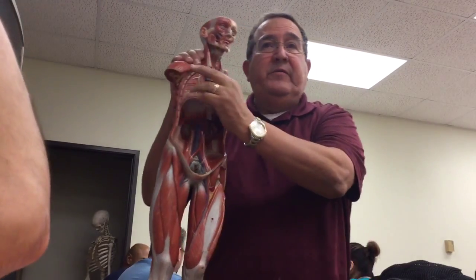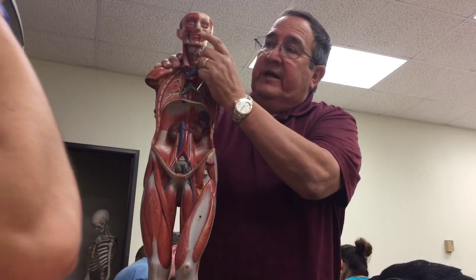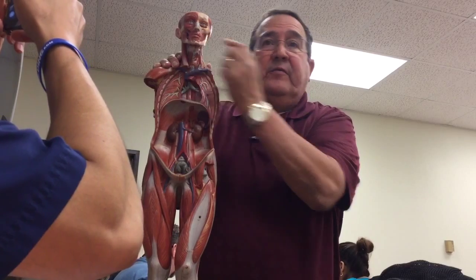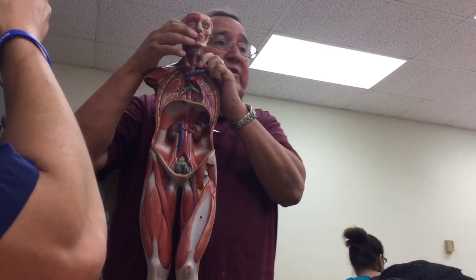Now I'm coming here. See this muscle going around the eye? Over here I can see part of it going around the mouth. It really goes all the way around. If it goes around, it's orbiting. So this one going around the eye is the orbicularis oculi. And this one going around the mouth is the orbicularis oris.